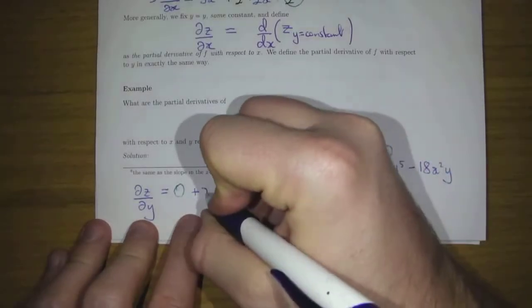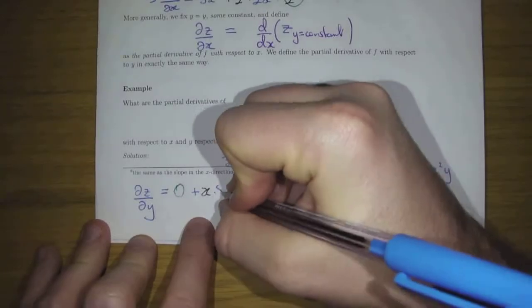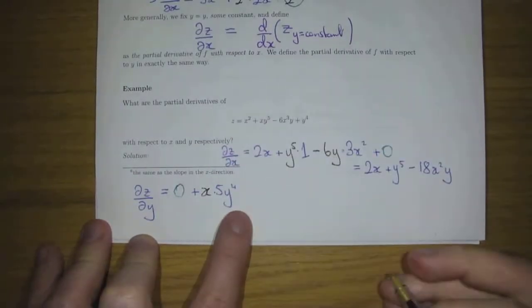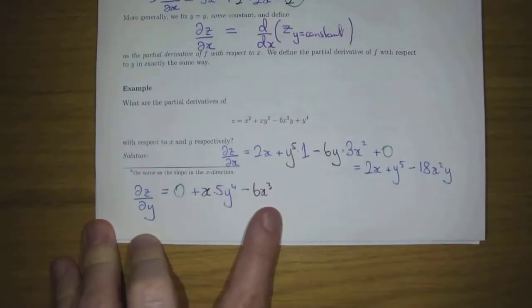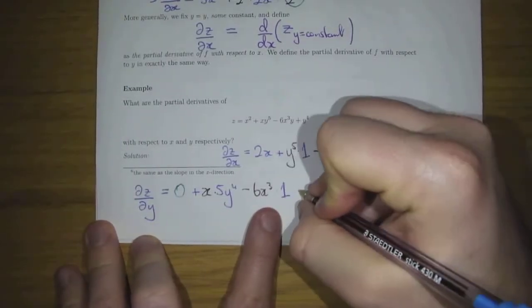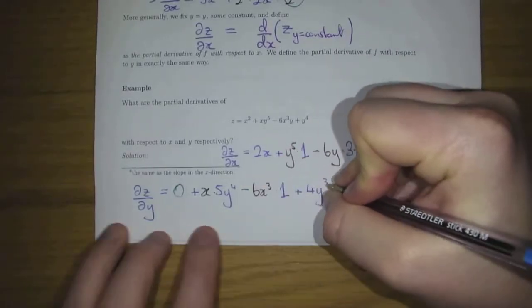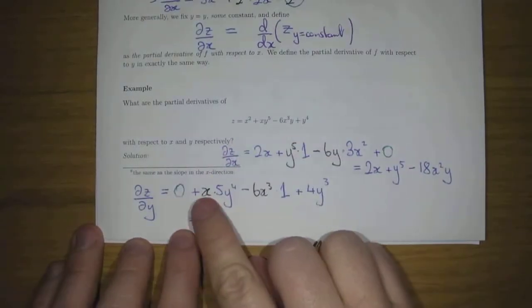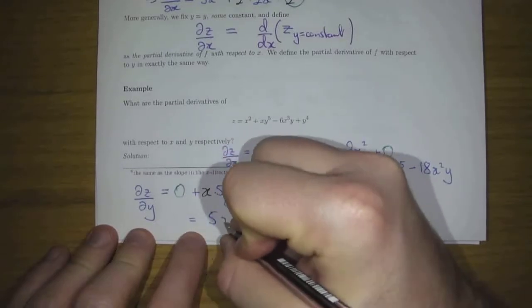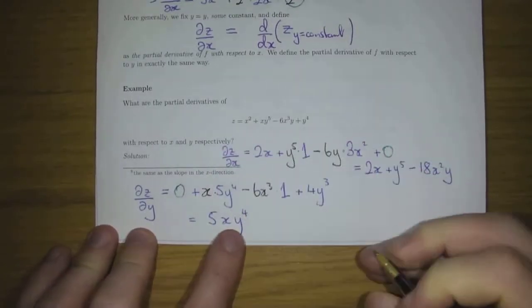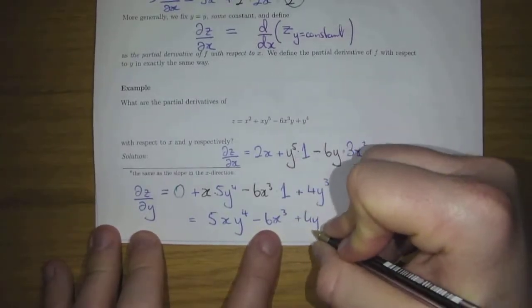So we fix the constant x, and the derivative of y to the power of 5 with respect to y is 5y to the 4. Then we fix the constant here, minus 6x cubed, and the derivative of y with respect to y is 1. And then finally, the derivative of y to the 4 with respect to y is 4y cubed. So this is actually revision. This is x multiplied by 5 multiplied by y to the 4. Order of multiplication of numbers doesn't matter. If I want, I can write it as 5x times y to the 4. Minus 6x cubed times 1 is minus 6x cubed plus 4y cubed.